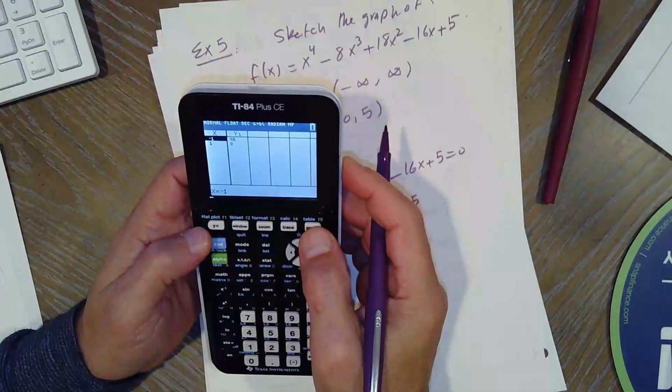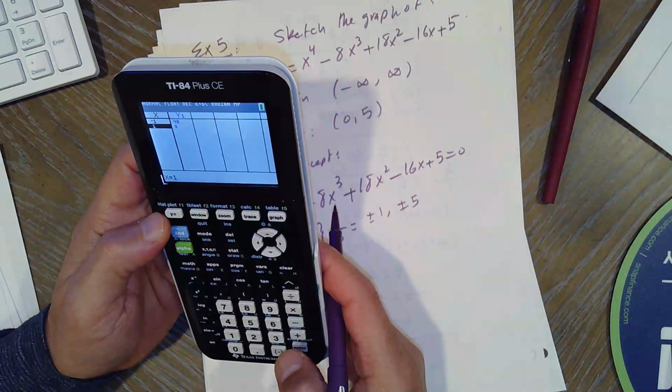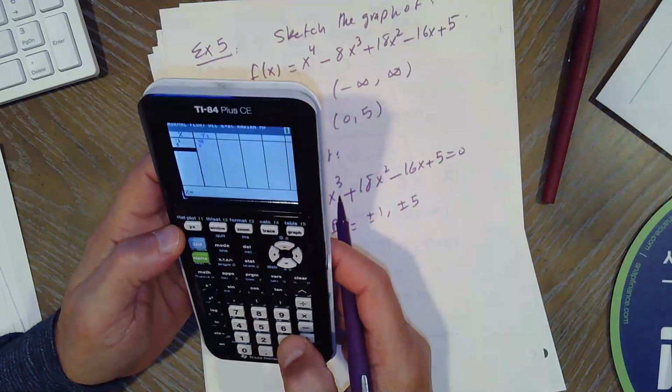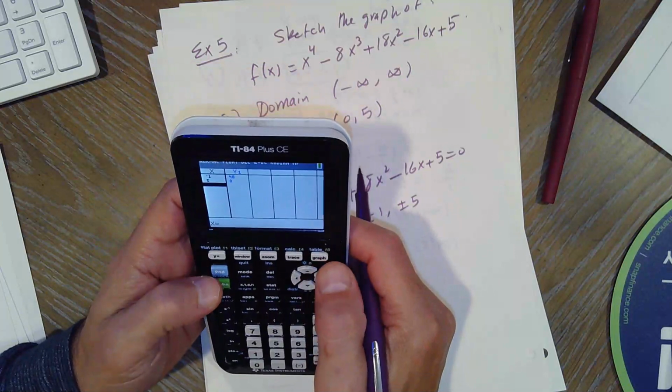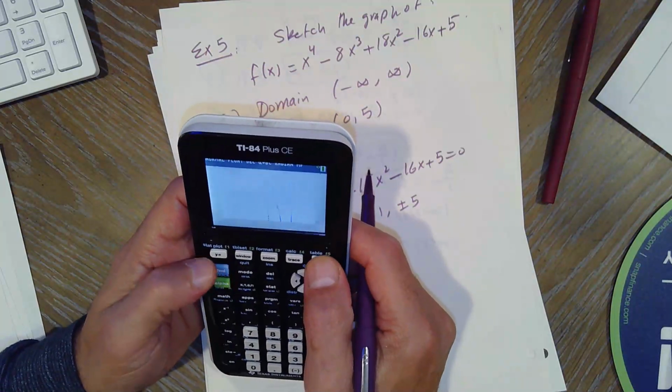Let's check. At negative 1, no, we don't have a 0 at negative 1. At 5, yes, we do have a 0 at 5. Let's go back to the graph. Oh, at 1, I'm sorry, what am I saying?